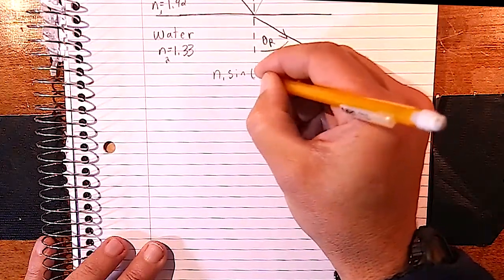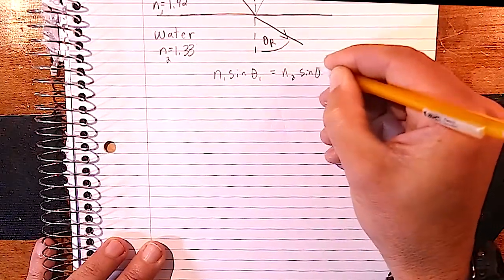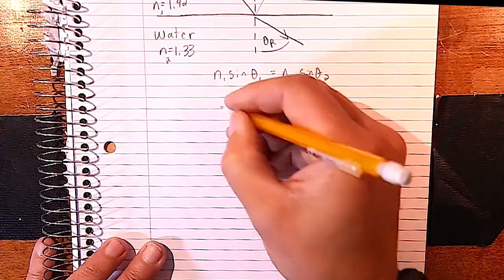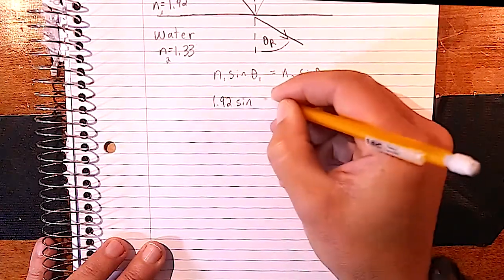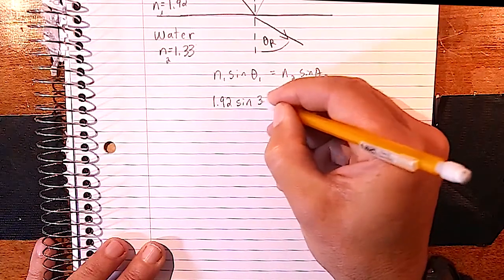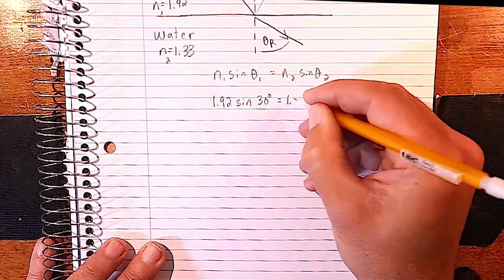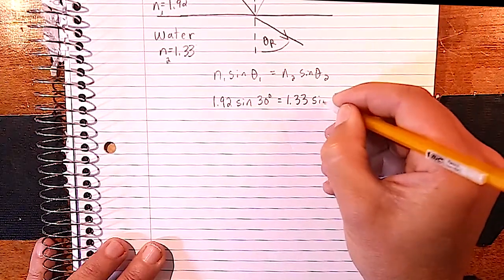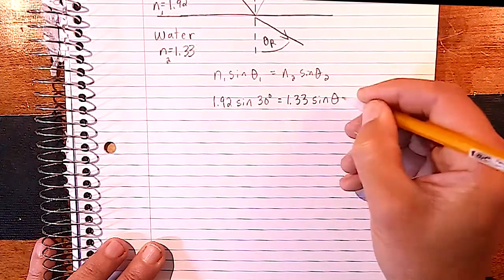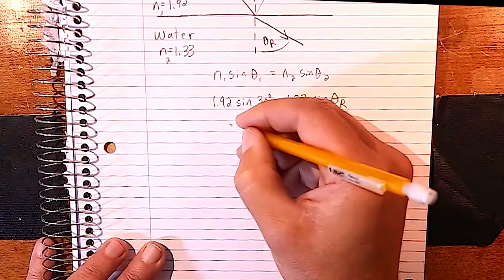So let's go ahead and solve for our theta r, our angle of refraction, and that's going to be N1 sine theta 1 equals N2 sine theta 2. Our N1 is our initial material. This time it's zircon. And our angle of incidence, our incoming angle, is 30 degrees. Our N2, this time it's passing into water, so that's 1.33. And our sine is our sine of our angle of refraction. That's our theta r.